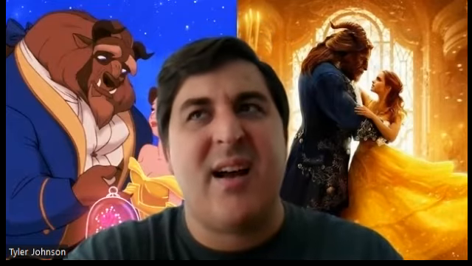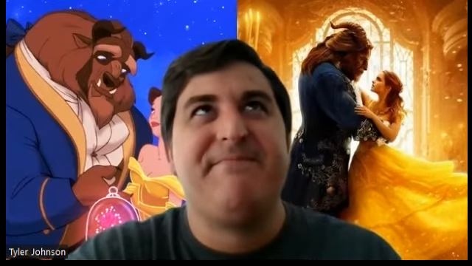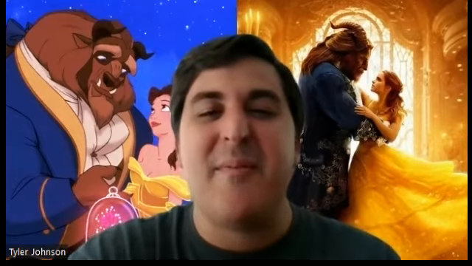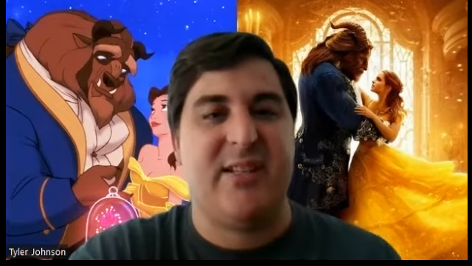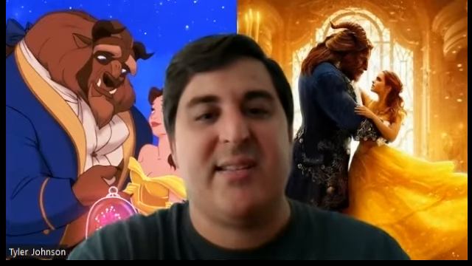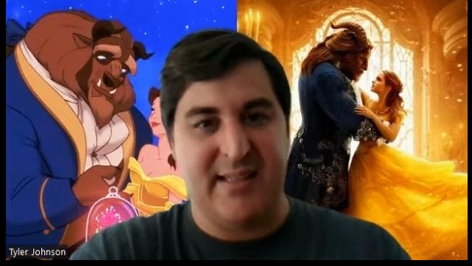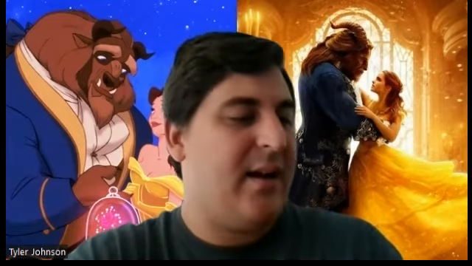As for Gaston, he's kind of the same in both movies. The only change is that he's the captain of the military in the live action, which is not really a big change. He still has basically the same personality. So yeah, kind of the same.